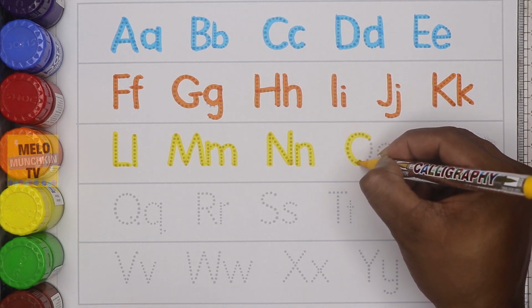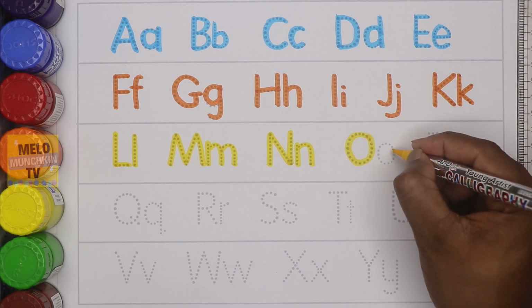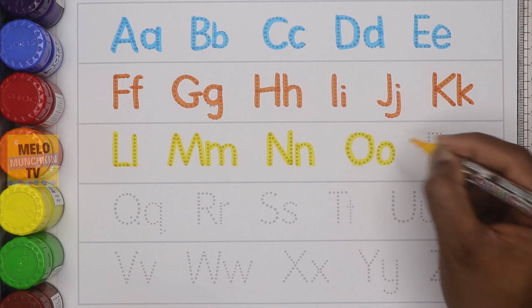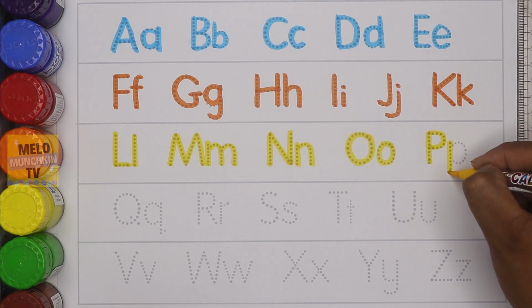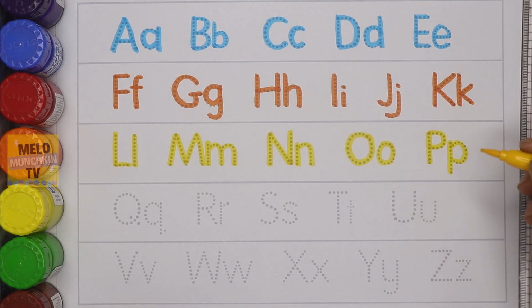Capital letter O for orange. Small letter O for orange. Capital letter P for peacock. Small letter P for peacock.